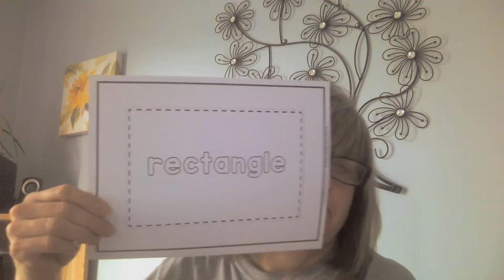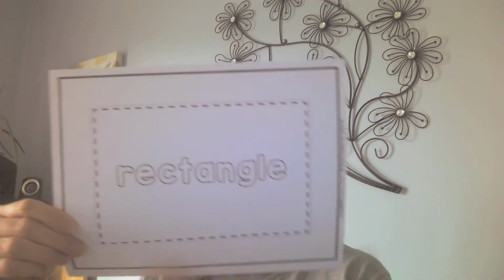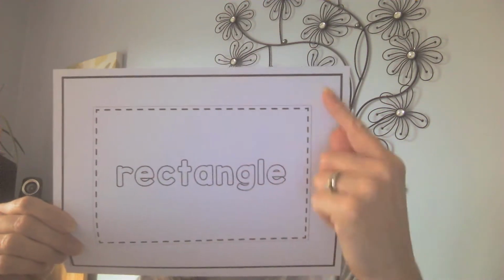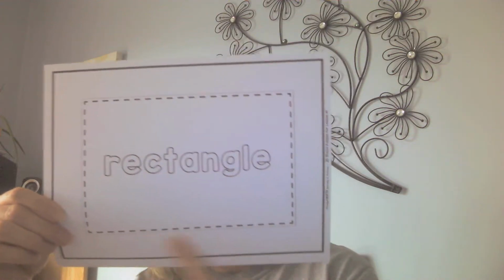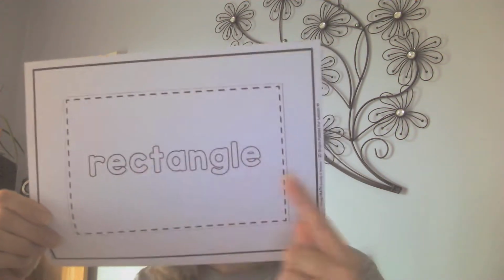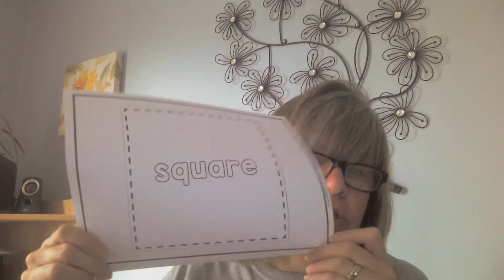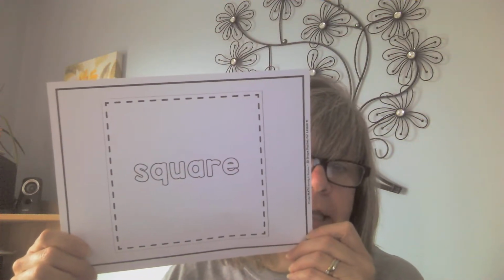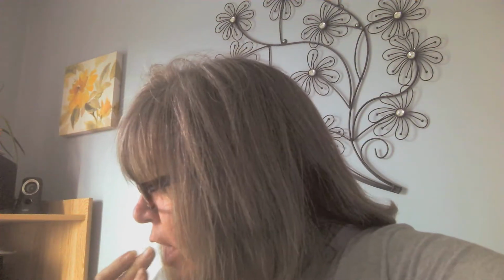What's this shape? 1, 2, 3, 4 sides. 2 are short, 2 are long. It's a rectangle. Rectangle. 4 sides, 4 corners. Good job. This is a square. 4 sides, equal length, 4 corners. And of course, this is a circle. No sides, no corners. Good job. So you'll see those on your seat work today, boys and girls.